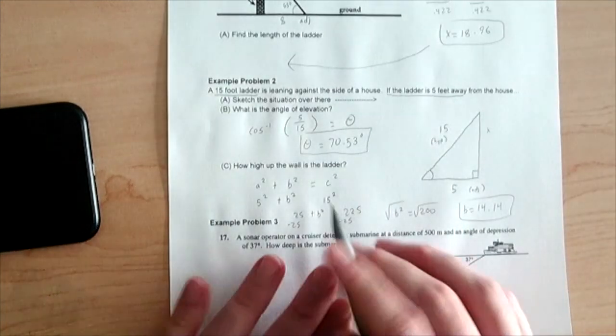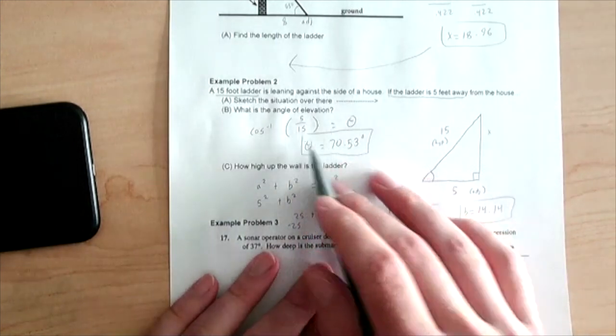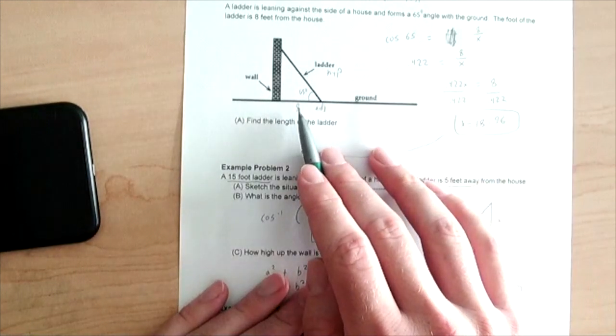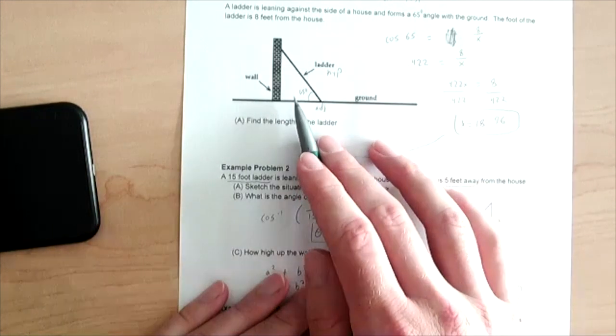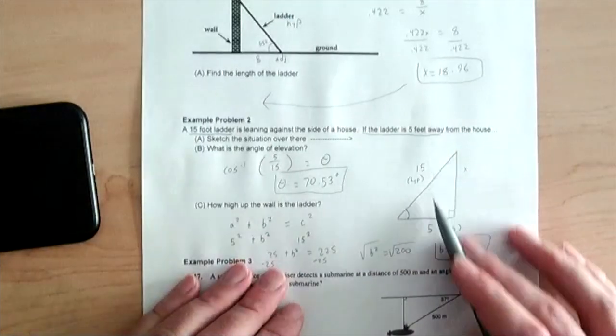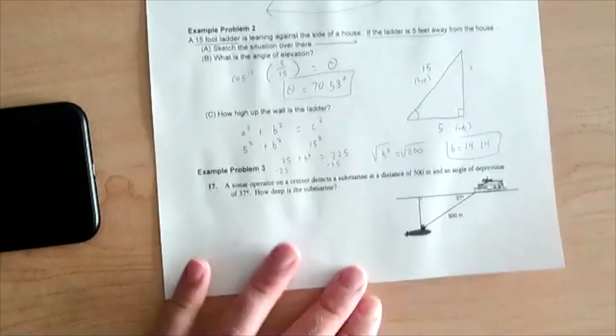So you're going to use your sine, cosine, and tangent to find angles. And then also to find a side if you only have one. Okay, so one side of your triangle, you need an angle to find another side. But then once you have two sides, the third side is really easy.